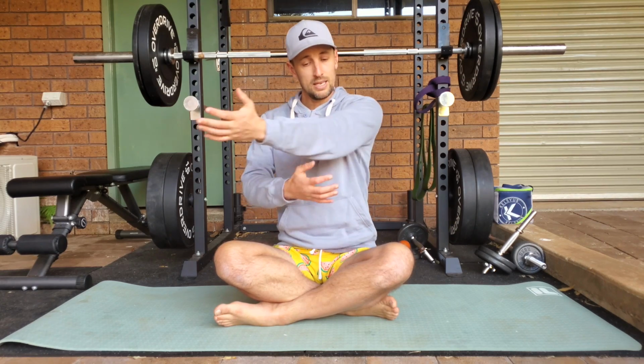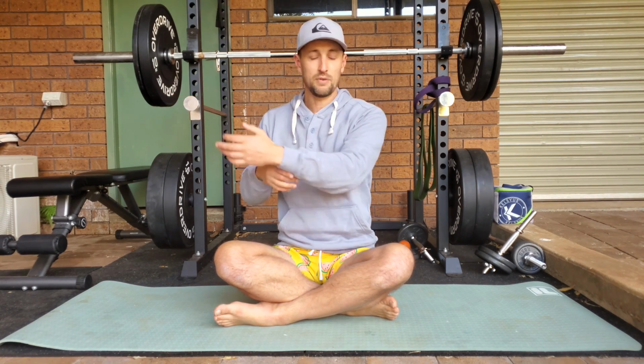And a great exercise to help improve your shoulder internal rotation is a simple across the body stretch. Now, if you have some shoulder impingement symptoms, we need to make sure that this position doesn't irritate your shoulder in any way.